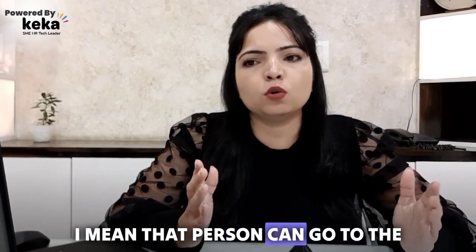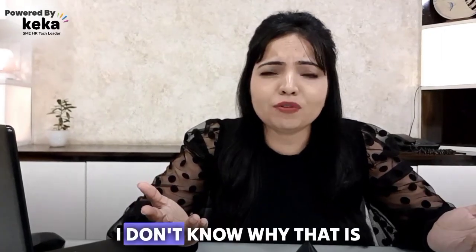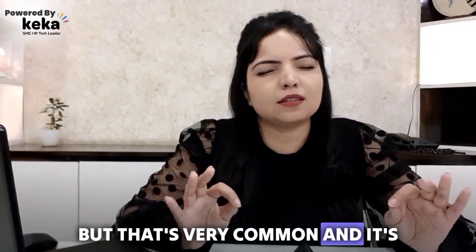Now, there's no rocket science in it. I mean, that person can go to the respective team, to the team where the tool belongs. For example, for HRIS, they can go to the HR team. For insurance things, they can go to the insurance team. But most of the employees prefer asking a peer rather than asking these teams.